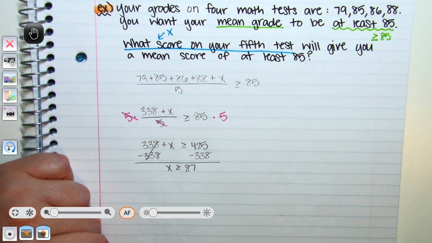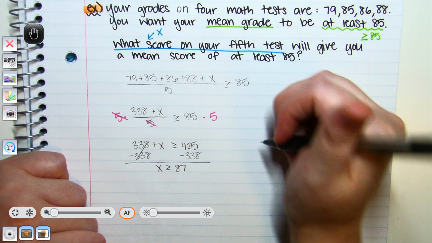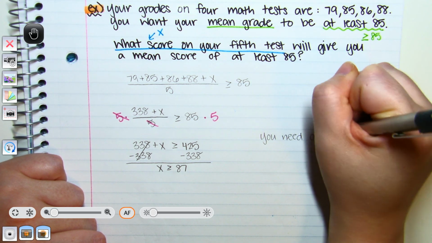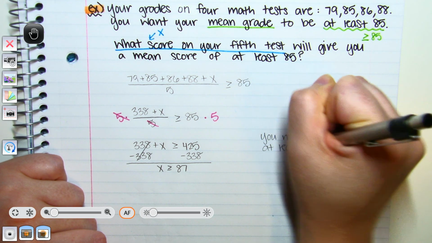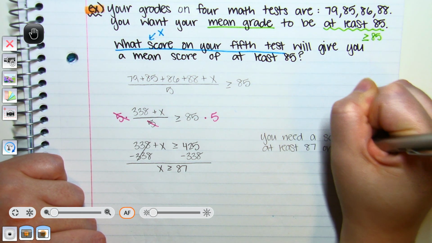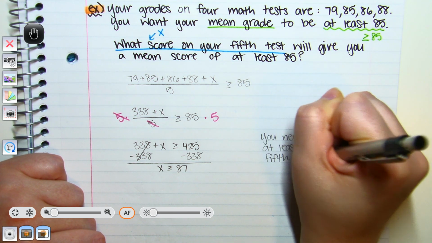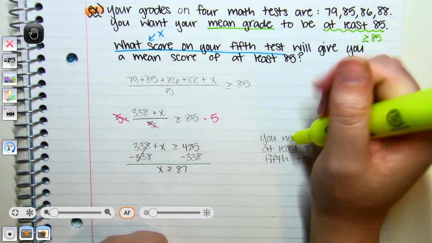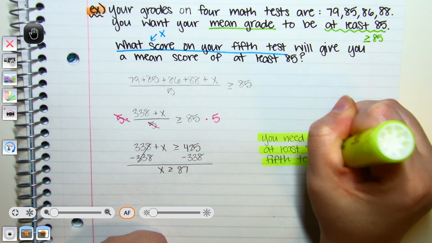All right, now this is asking us for an answer in terms of a word problem. So I'm going to write my answer as a sentence. You need a score of at least 87, which means 87 or higher, on the 5th test. Could be equal to 87, or it could be anything bigger than 87. So we use the word at least to represent that, 87 or bigger.